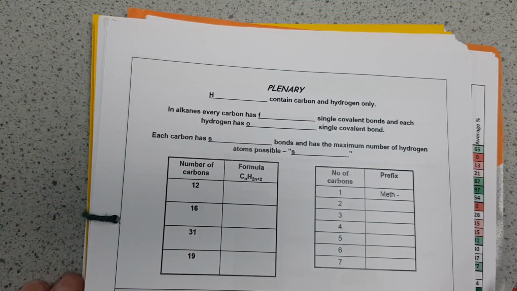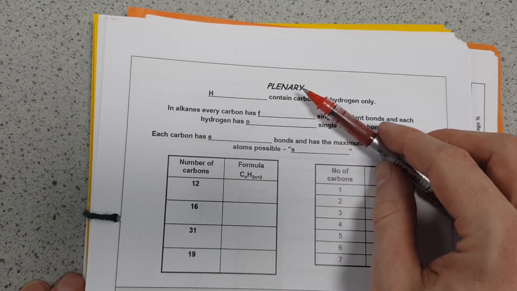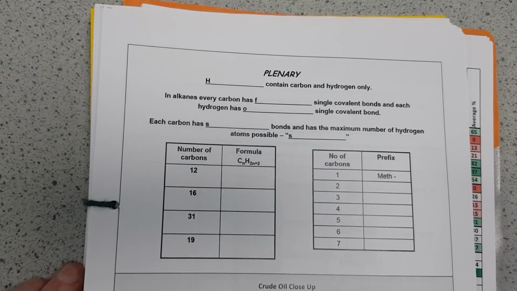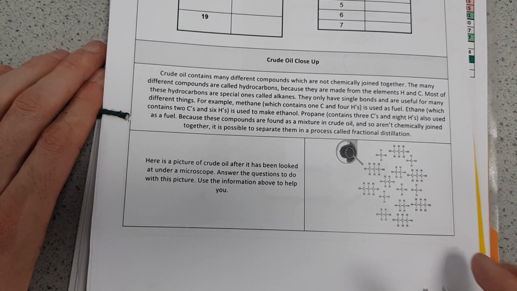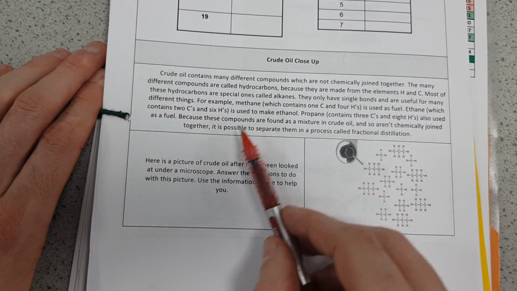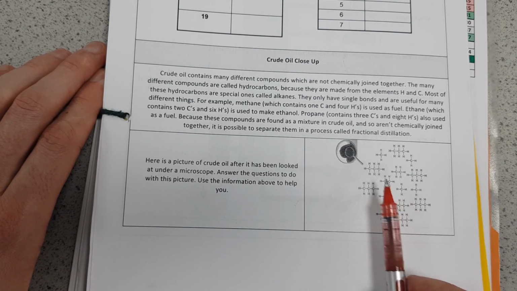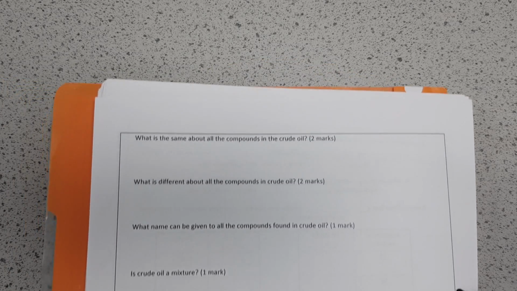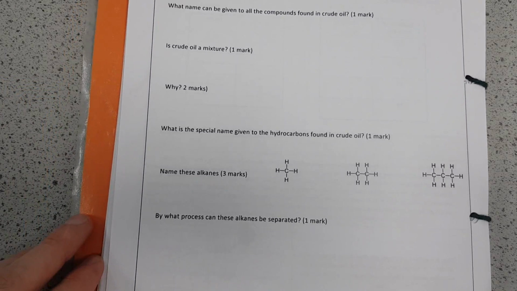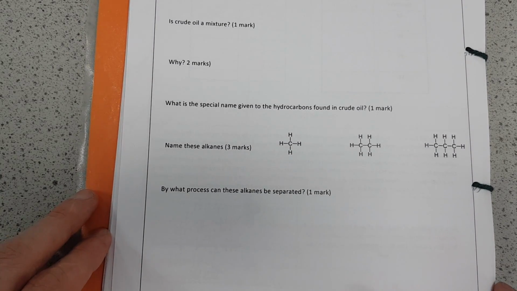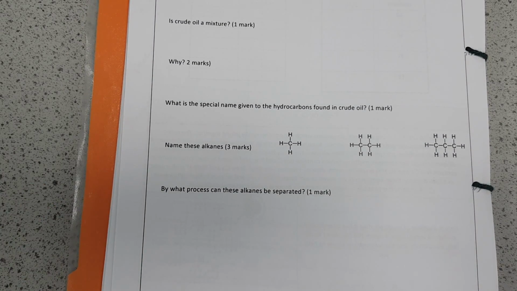Now what I would like you to do is to work through these questions. Have a quick read of this. It gives you some more information about crude oil, and this image is useful. Refer back to it. I know the questions are on the next page, but refer back to this. It will help you answer those questions. And these are the questions I would like you to answer. There will be answers and mark schemes put on to Show My Homework at a later date.